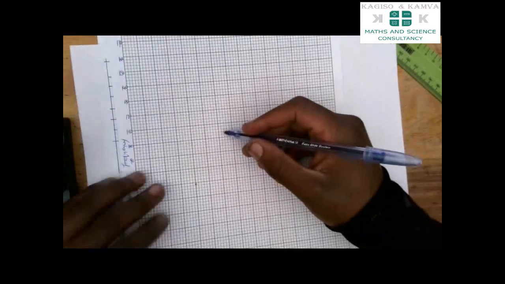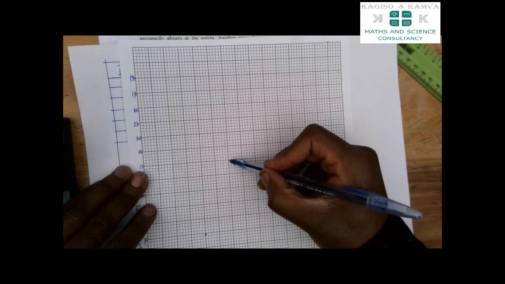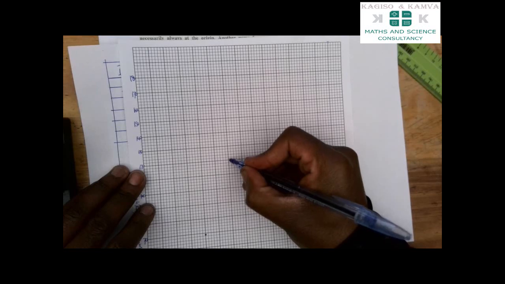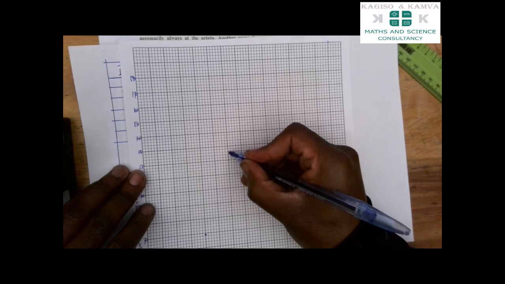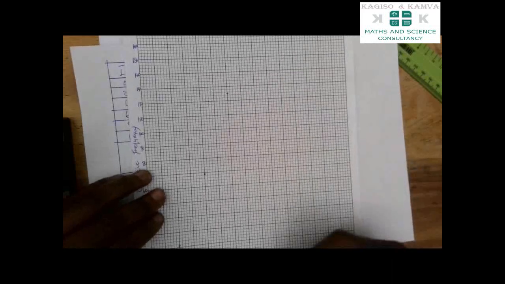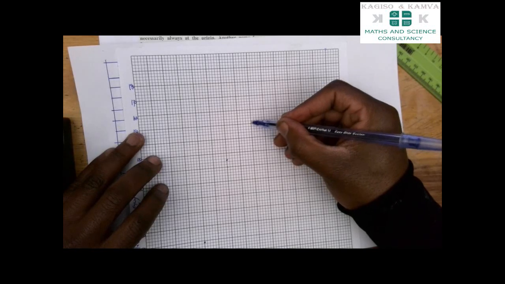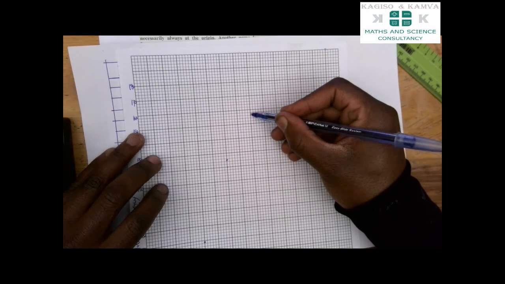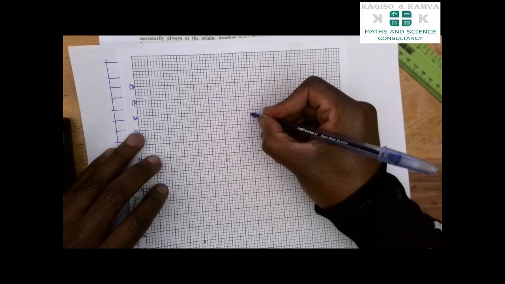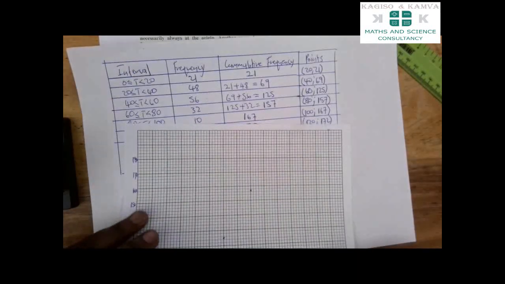Where do we have 125? We have 120 here, then 122, 124 in between, and 125 is between these two lines there. Then 80 goes with 157. 150 is here, and then it's 2, 4, 6, 8 between these two lines. I'm going to have that point there.